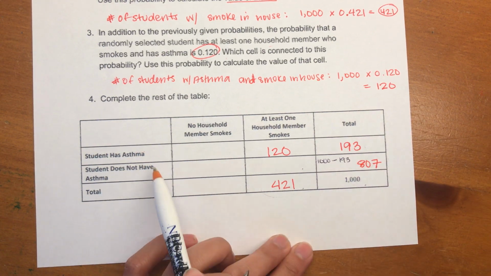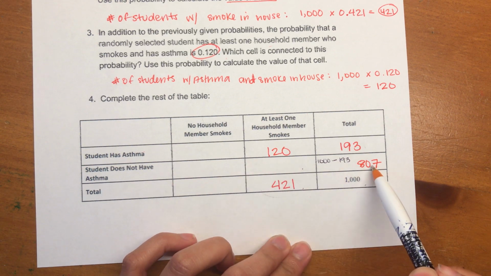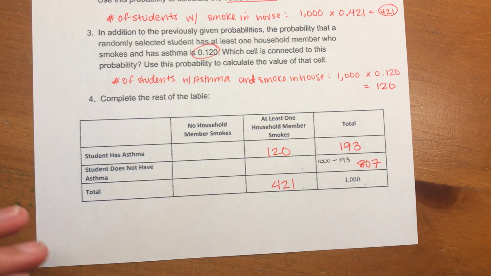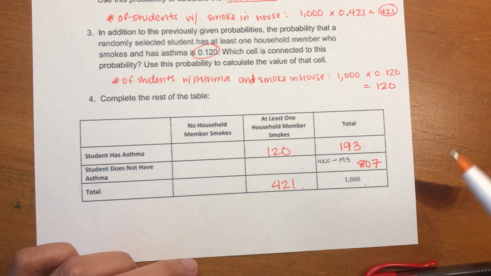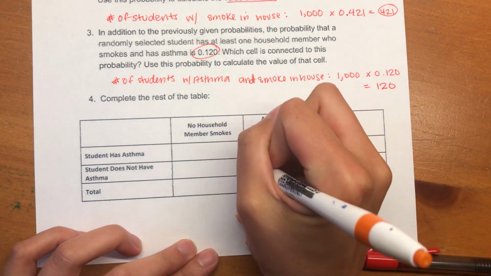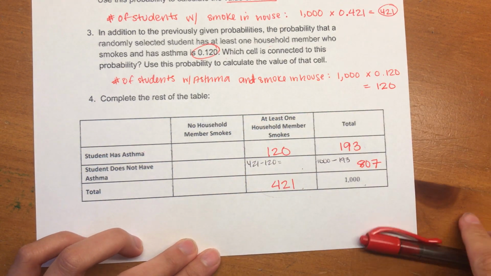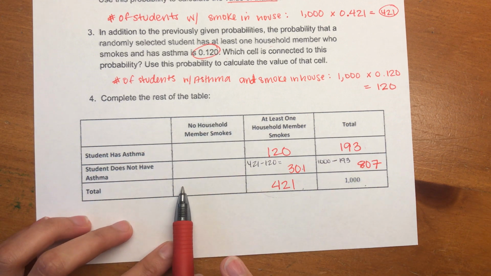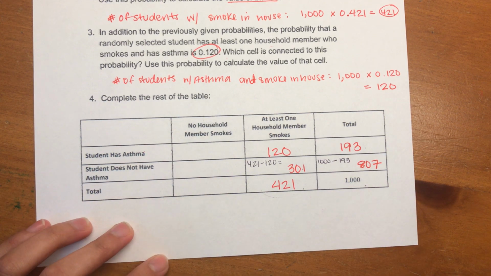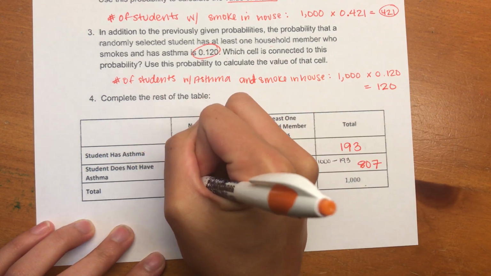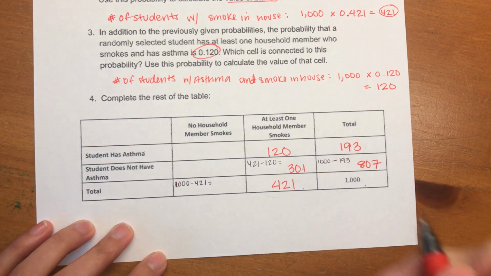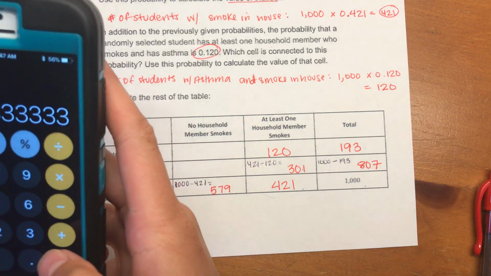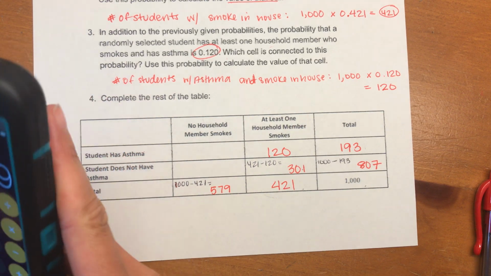Okay, so now we know the total number of students that don't have asthma. But we can't calculate these two yet. We're trying to figure out which cells we can calculate with the information that we know. So I know that 120 plus something has to be 421. So I can do 421 minus 120, and that should be 301. Okay. And then I know something plus 421 will be 1,000. So I can do 1,000 minus 421, which will be 579, right? 1,000 minus 421 is 579. Good.